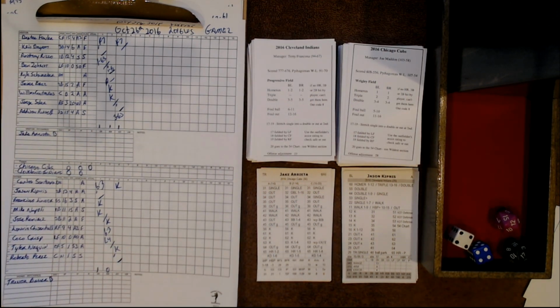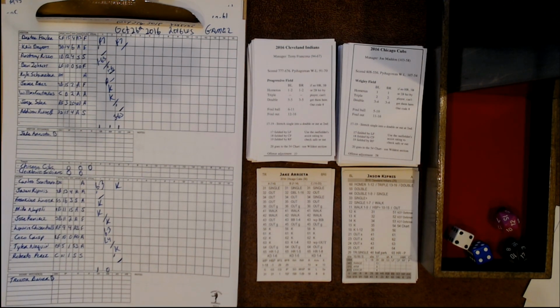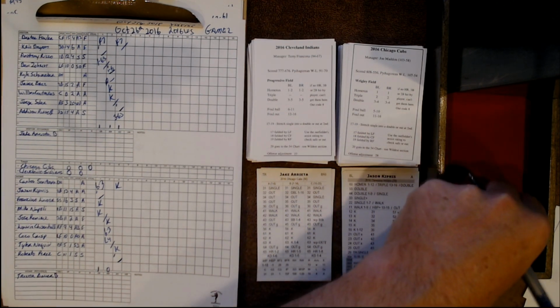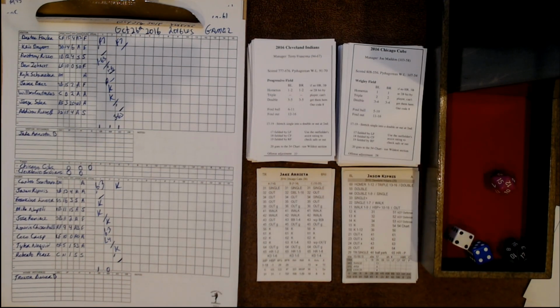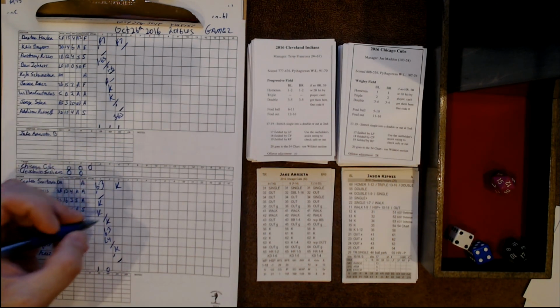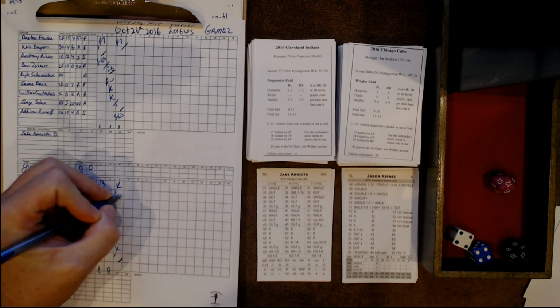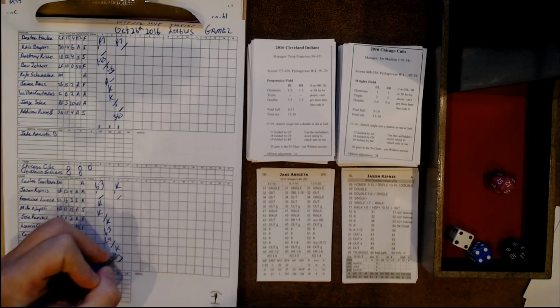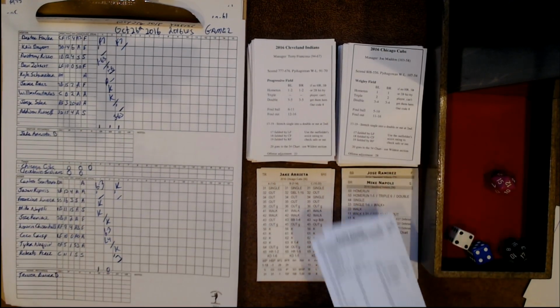Runner on first and a single. We got to look at this. And we look at the 12. It's hit to center field. Runner from first advances to third. So on the single, Perez takes to third base. So runners at the corners now.